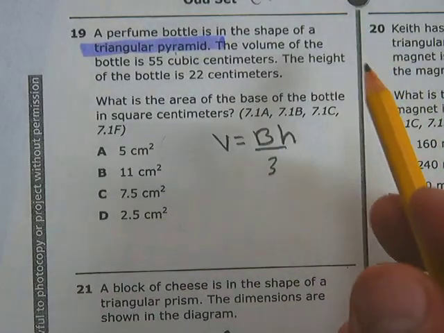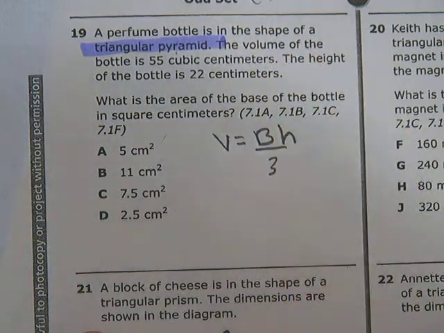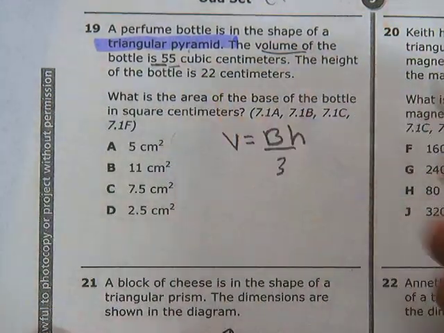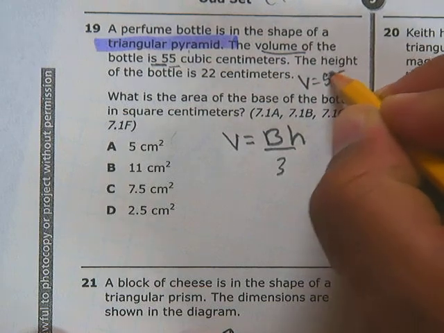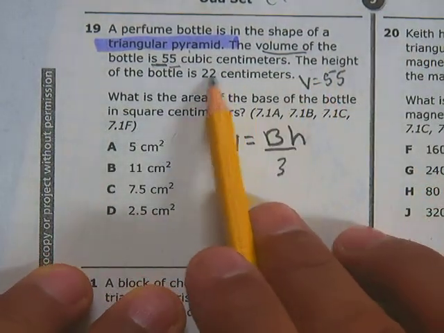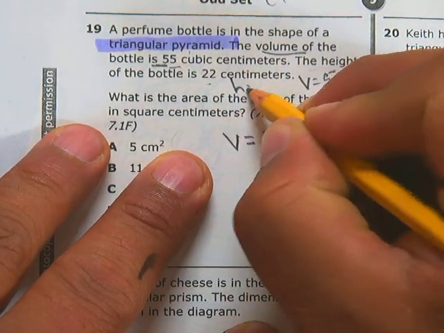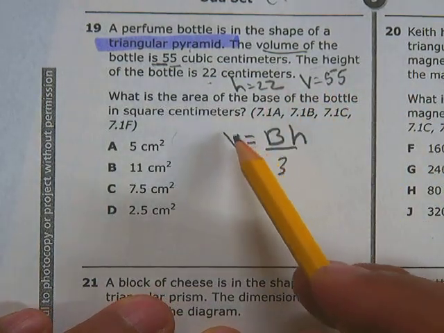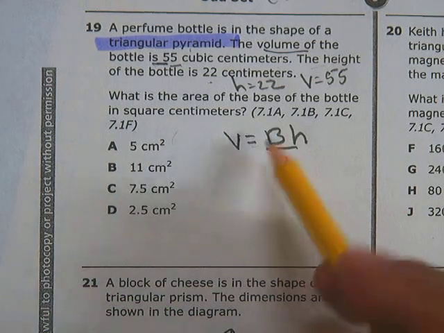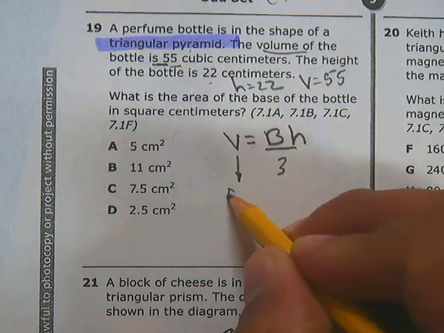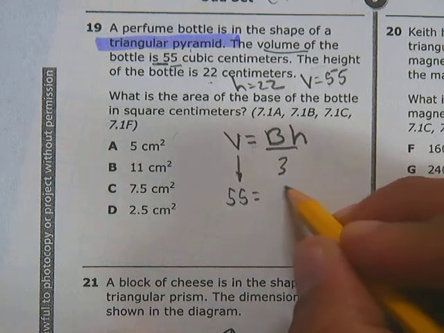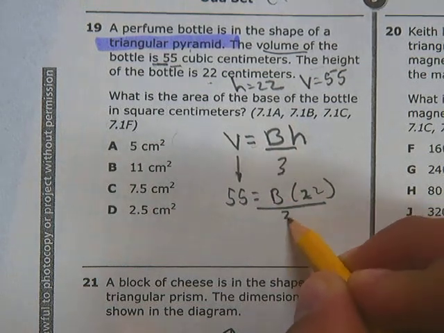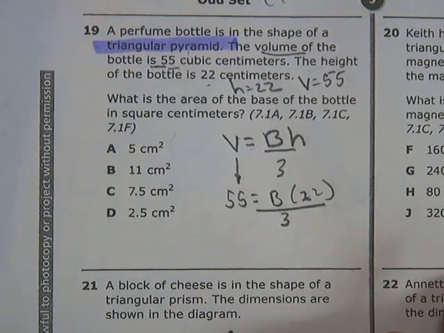So then I'm going to look at my equation and see what else is given to me here. It says the volume of the bottle is, in math, "is" means equals, 55. So the volume equals 55. They're also telling me the height is 22 centimeters. Now I'm going to input these numbers into the equation. Volume equals 55, the height is 22, but they don't give me the capital B, the area of the base, so we're going to keep it as capital B.